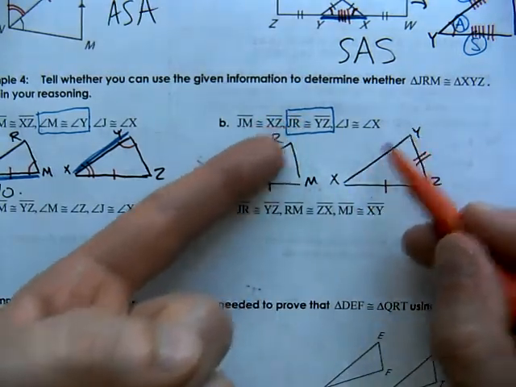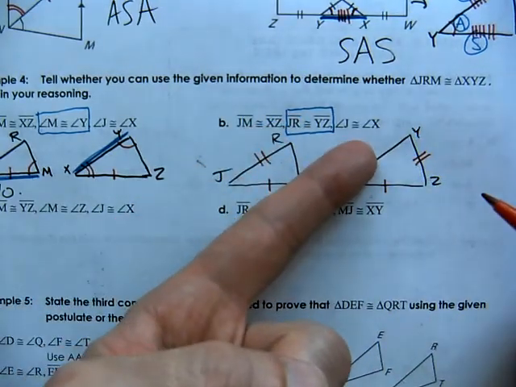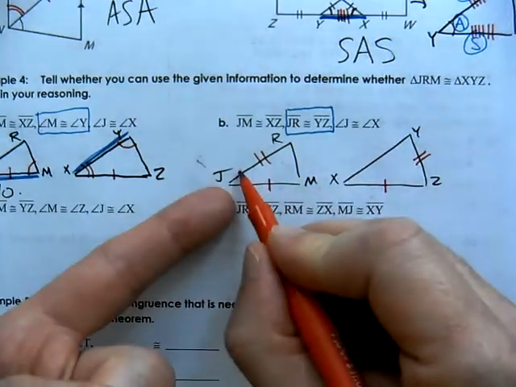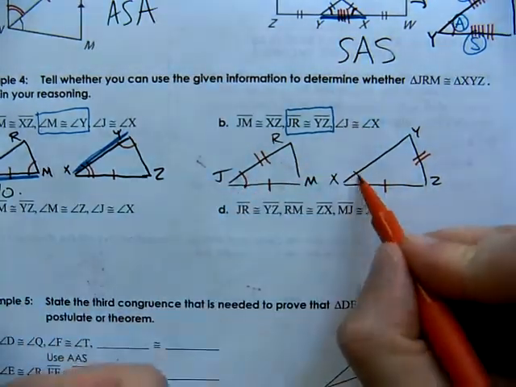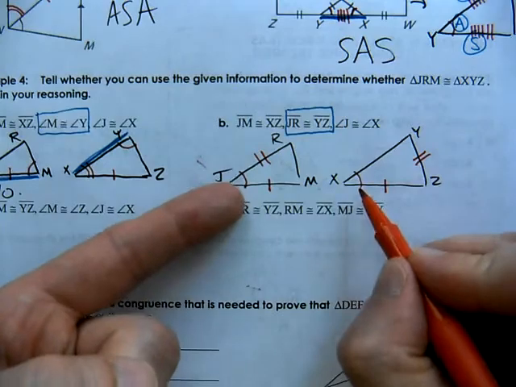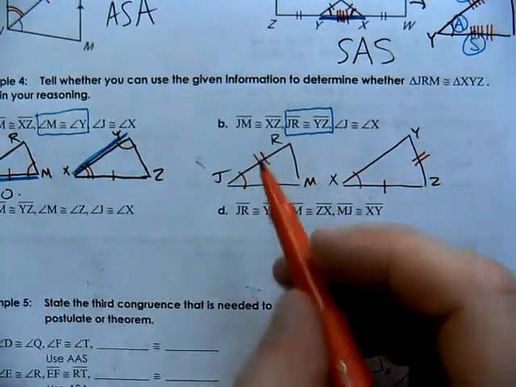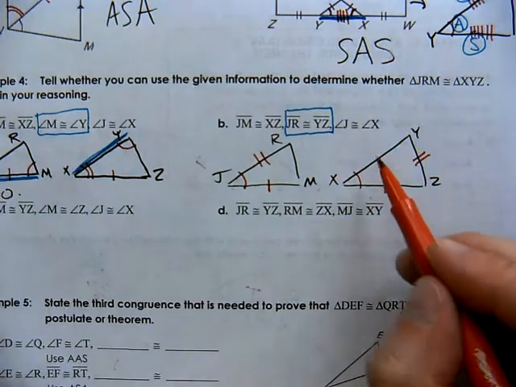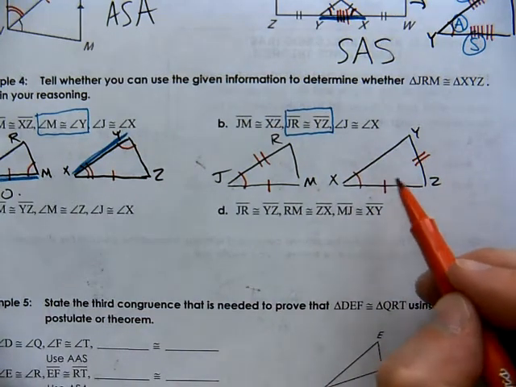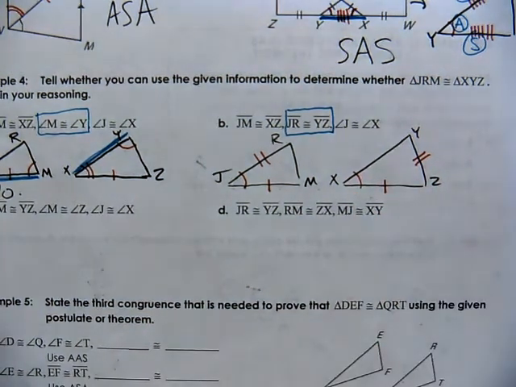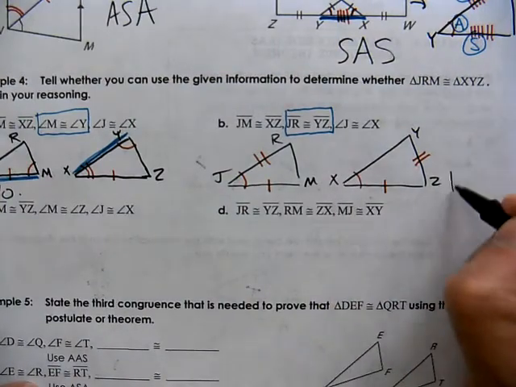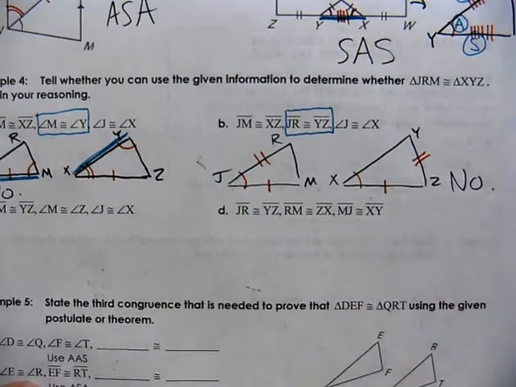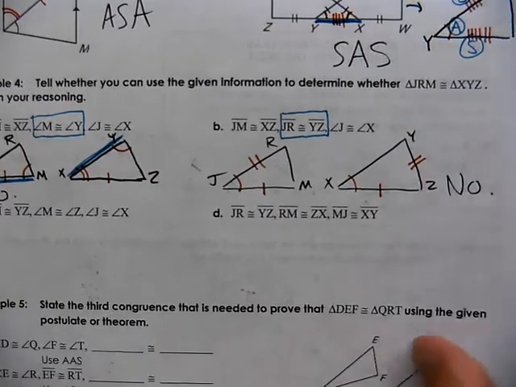That's what we needed. Anyway, the third part is told as angle J with angle X. Those are corresponding and congruent. Notice on the triangle on the left you have a side-angle-side pattern, and on the right you don't have that. You have an angle-side-side pattern. That's none of the patterns we've learned. They're different. So once again the answer is no. We cannot show the triangles are congruent.